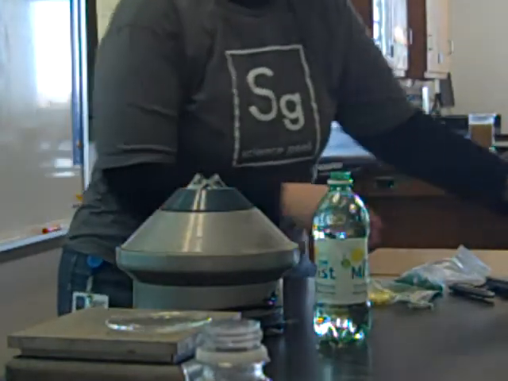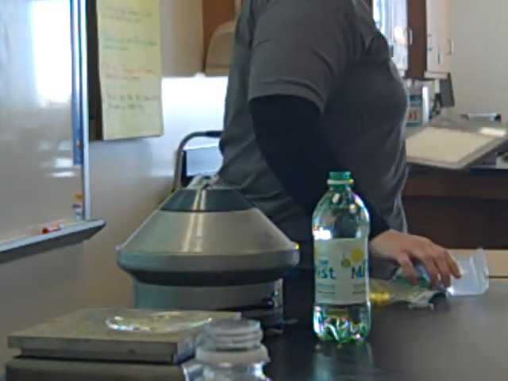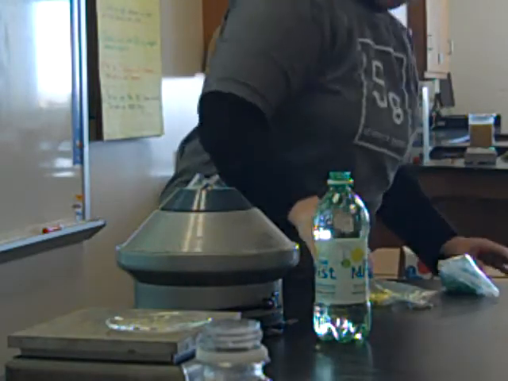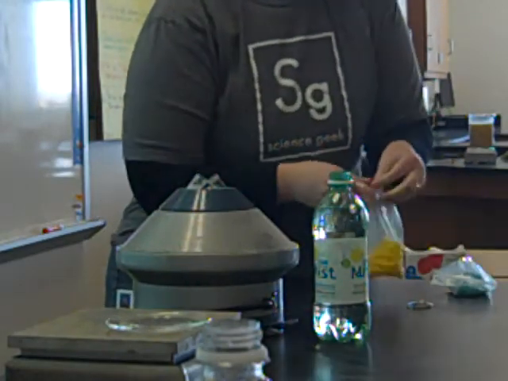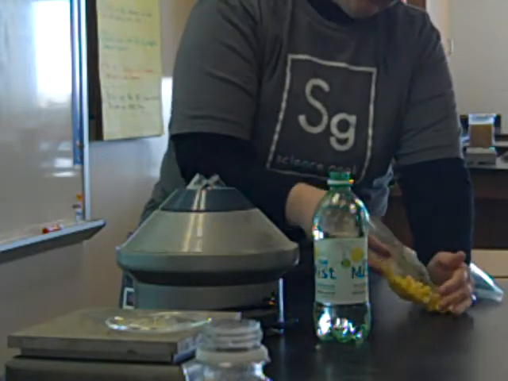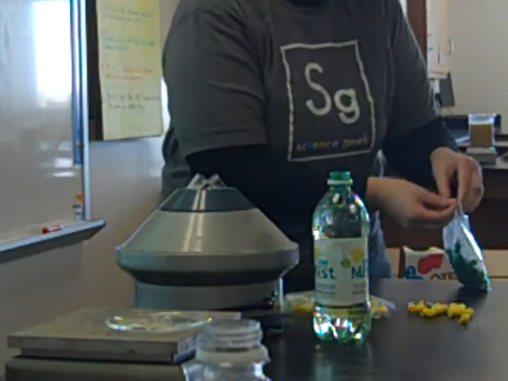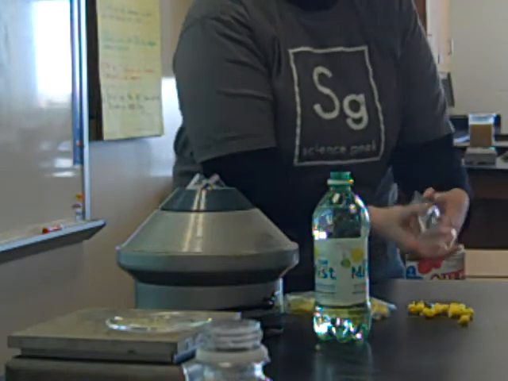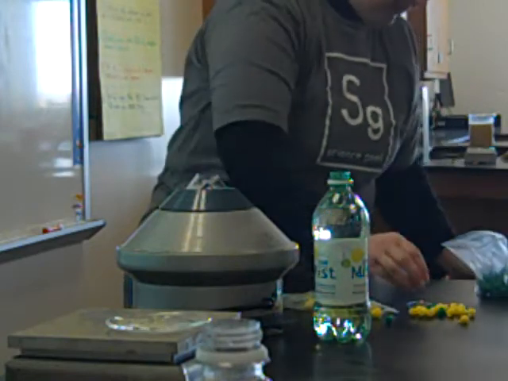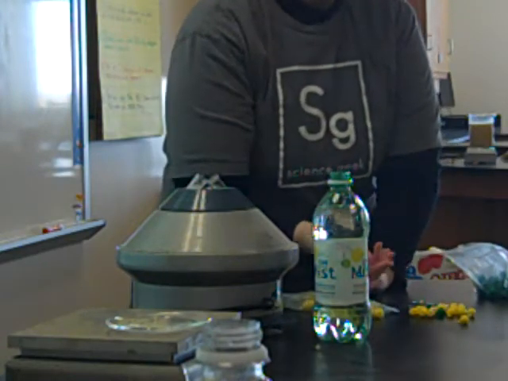The ways that you can pick apart a mixture, you can, first of all, just pick it apart. If you've got different colors of pot beads, you've got yellow pot beads, and you've got green pot beads, you can separate this mixture simply by picking it apart by color.